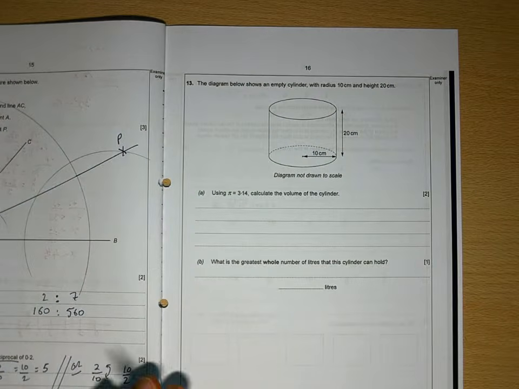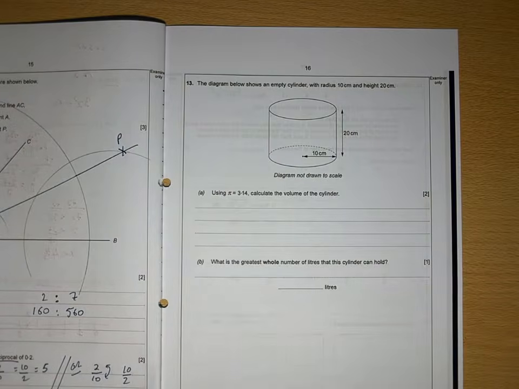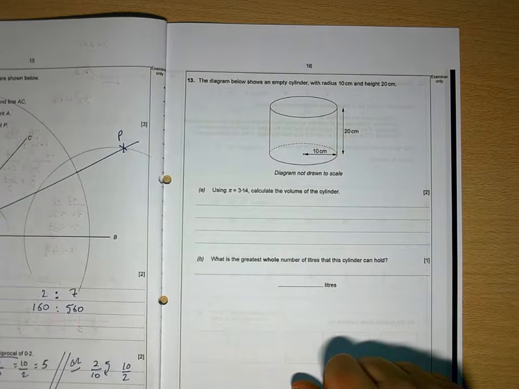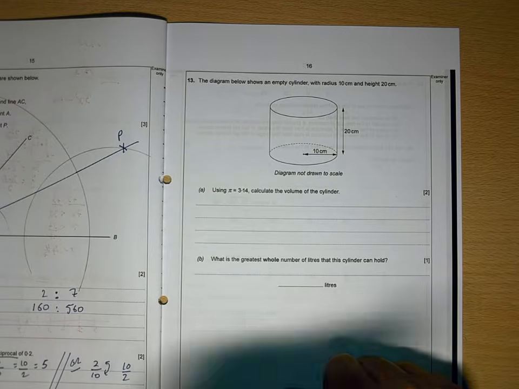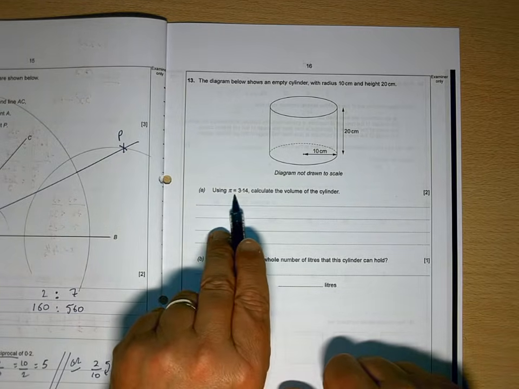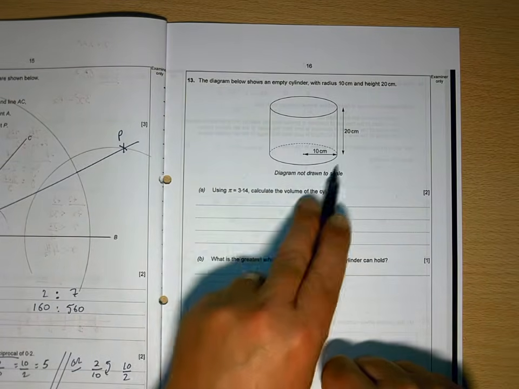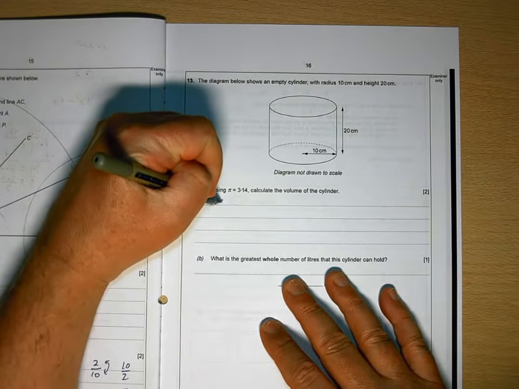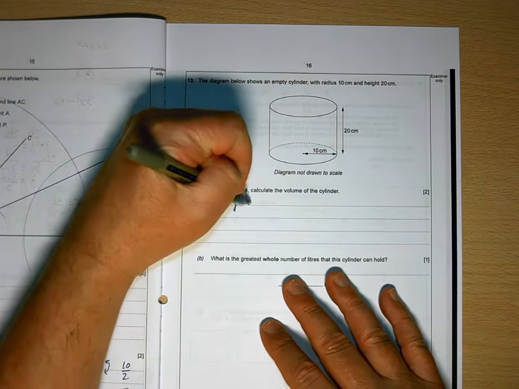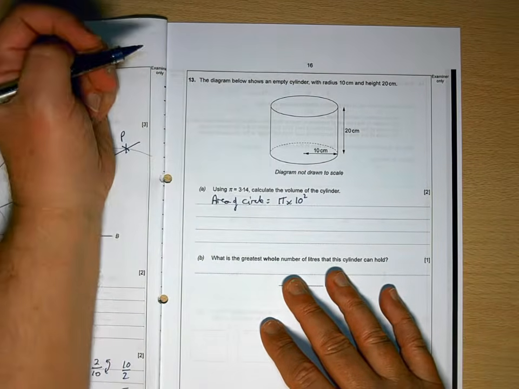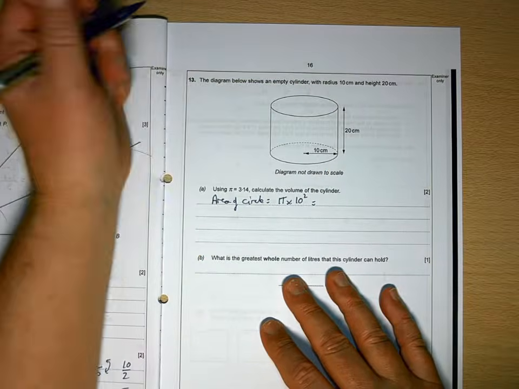Question 13. The diagram below shows an empty cylinder with a radius of 10 centimeters and a height of 20 centimeters. So it's unusual to have a question like this on a non-calculator paper, but they're telling you to replace pi by 3.14. The area of the circle is pi times radius squared, which is pi times 100.